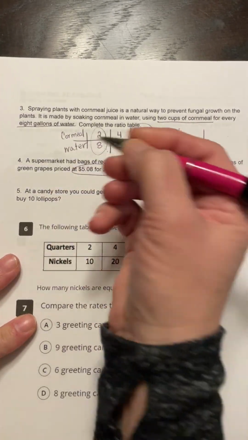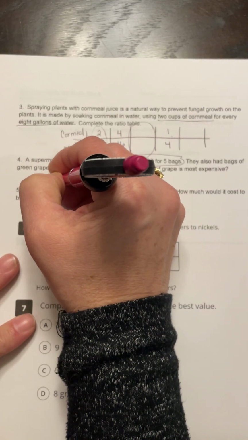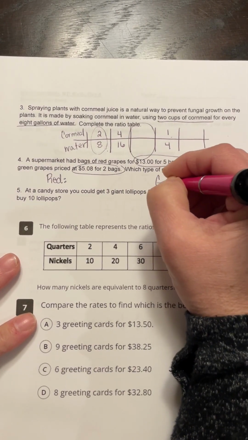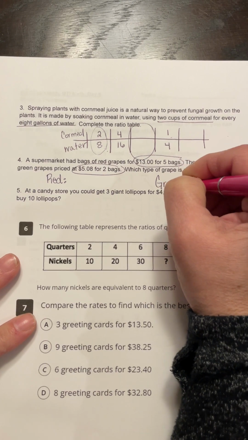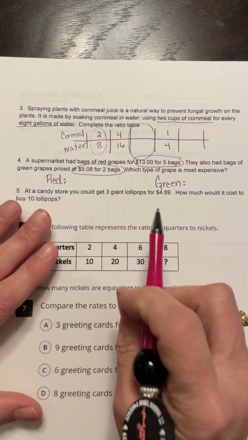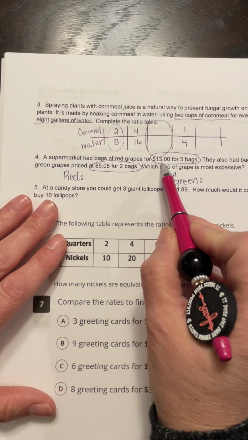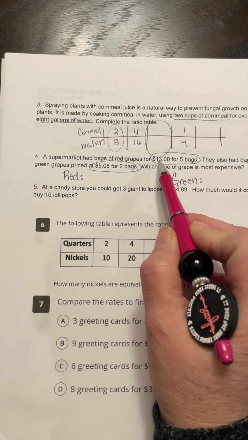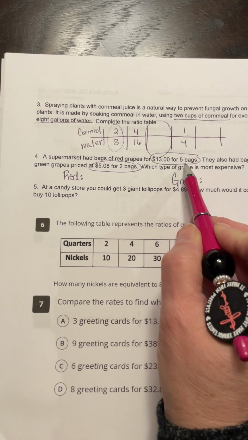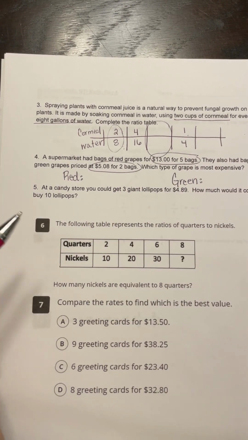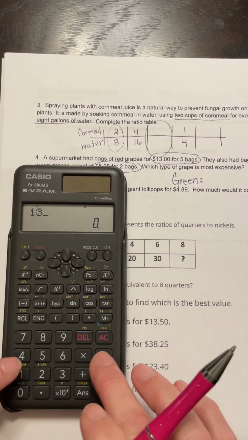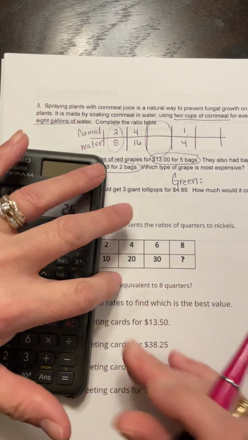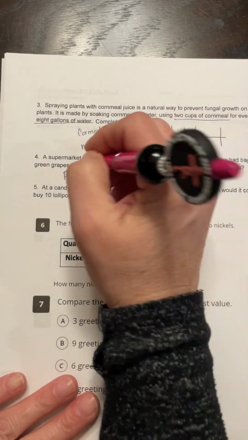Okay, let's start with red grapes, and then we'll do green. Red grapes, they are $13 for 5 bags. And the way you find a unit price is you take the dollars divided by the units. So we're going to take $13 divided by 5. Looks like it's 2.6, which means $2.60 a bag.